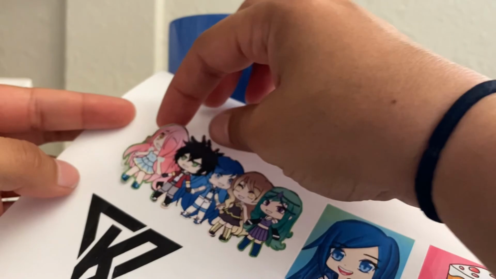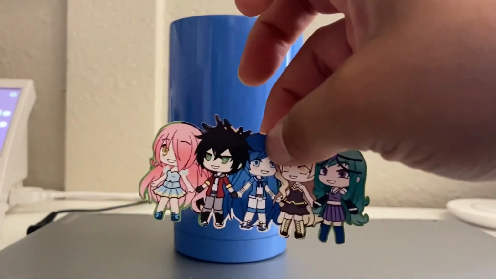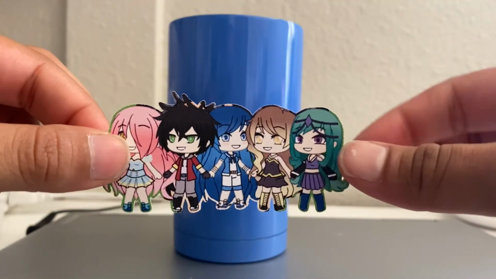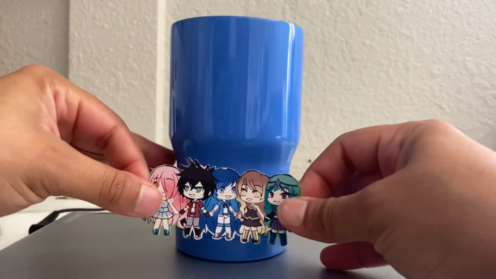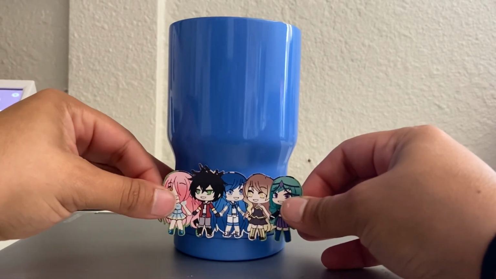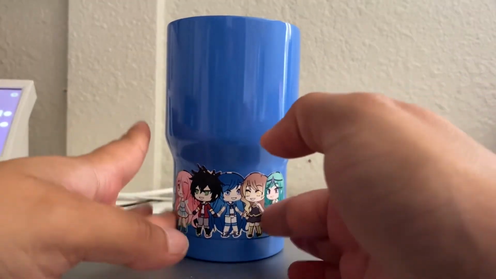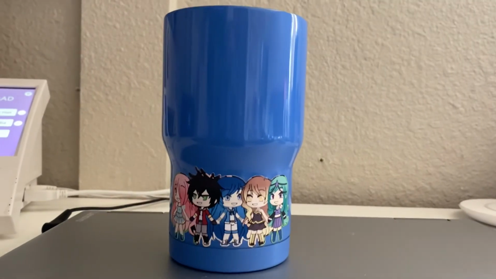Super easy, super simple. I used to cut my designs by hand, and let me tell you, I was not very good at it, so I had to learn how to print and cut. And now let's place this where I want it to go. It's gonna go right there. There you go. See how pretty it looks?